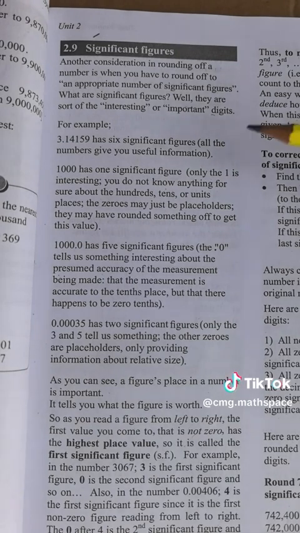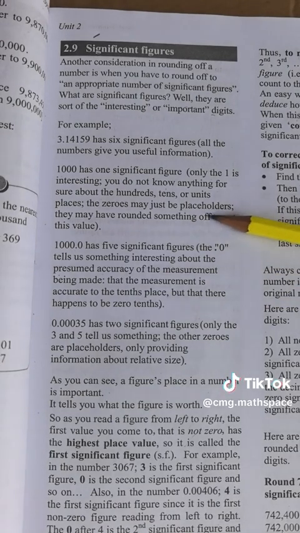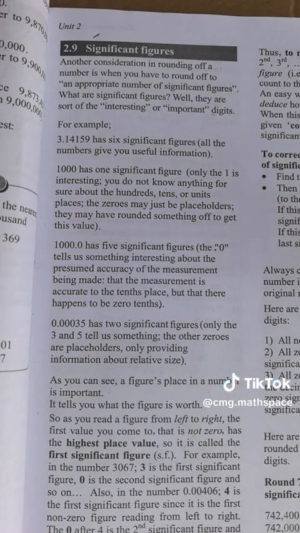Now, for example, 3.14159 has 6 significant figures. All the numbers give you useful information. Now we have 1,000, which has 1 significant figure. That is, only the 1 is interesting. You do not need to know anything for sure about the hundreds, tens, units places, whatever. Now the zeros may just be placeholders. They may have rounded something off to get this value.